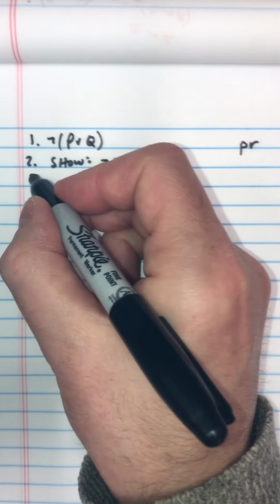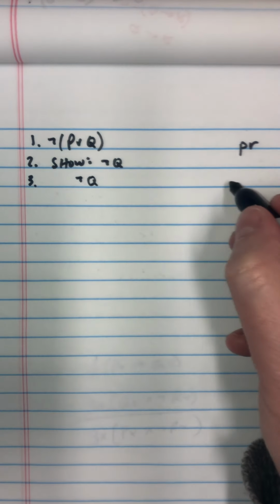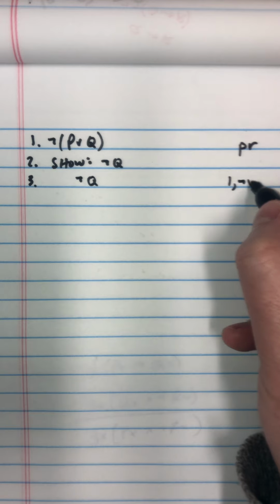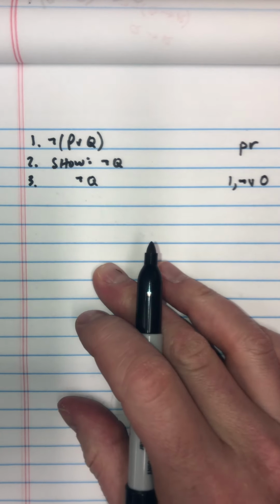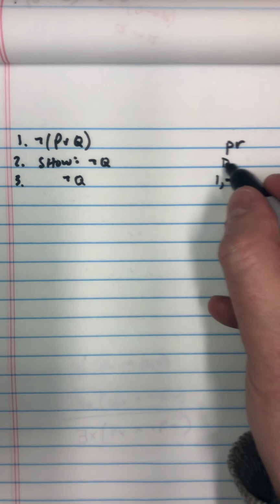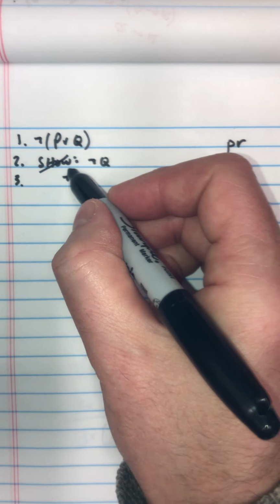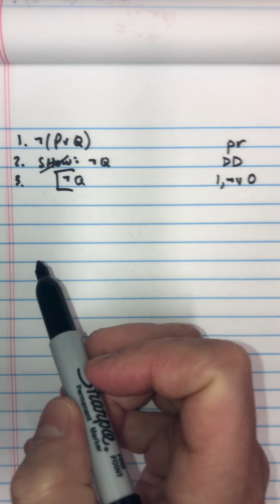That is, you could just do the following. You could say not Q from 1 by not or out. And there's nothing wrong with that. That's a perfectly acceptable move. Let me finish it up here. So direct derivation, cancel, and box. And again, I'm just going to do the boxes like that now just to save a bit of time.